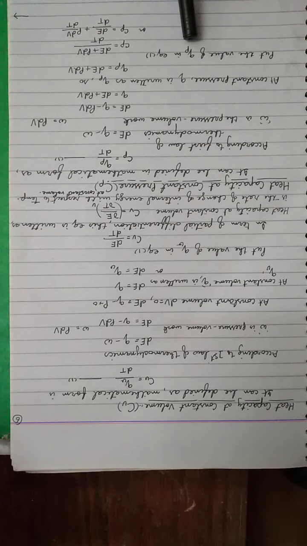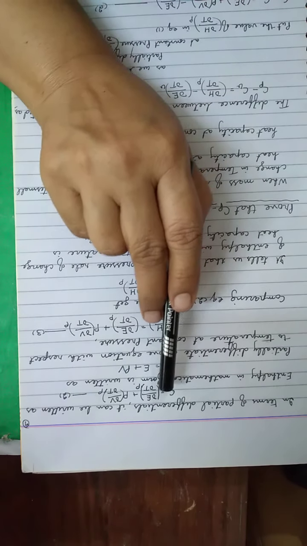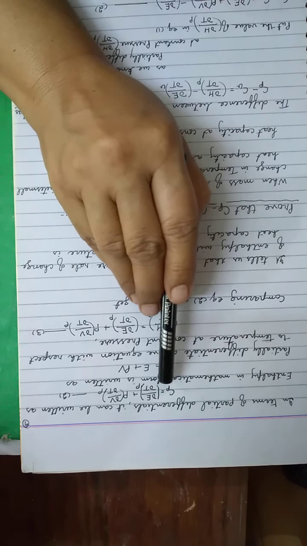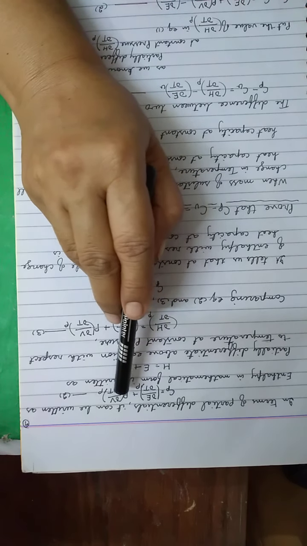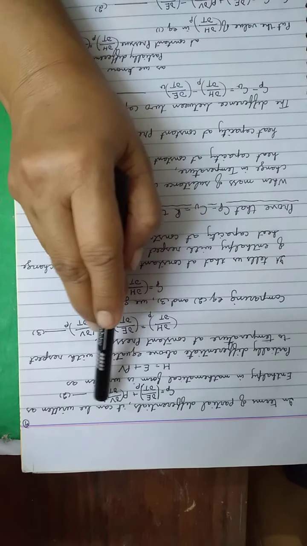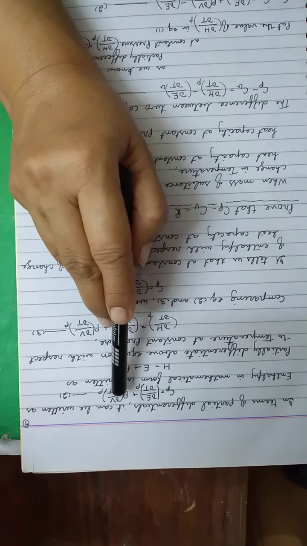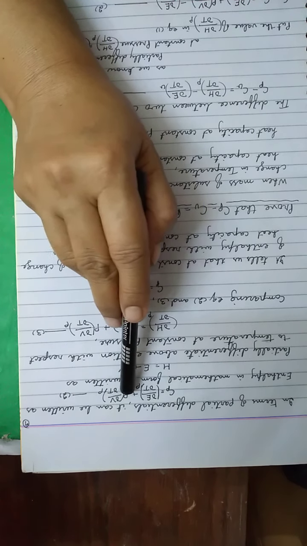Put the value of Qp in equation first at this point. So Cp will become Cp is equal to dE plus PdV divided by dT. We can write it in this form also: Cp is equal to dE by dT plus PdV by dT. In terms of partial differentiation, it can be written as Cp is equal to partial E by partial T at constant pressure plus P into partial V by partial T at constant pressure. We will bring P outside this bracket because it is constant.